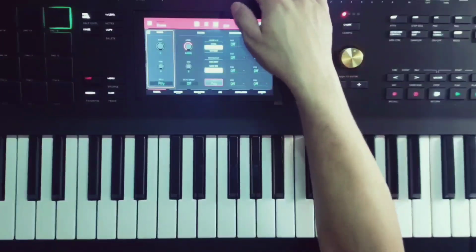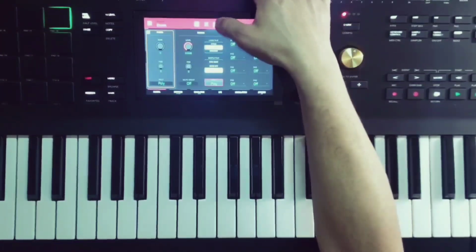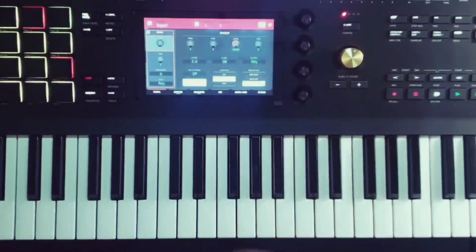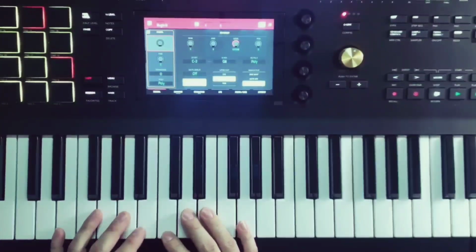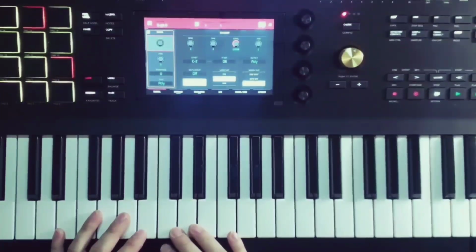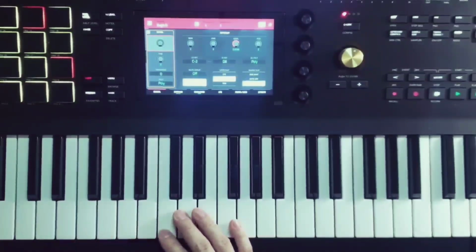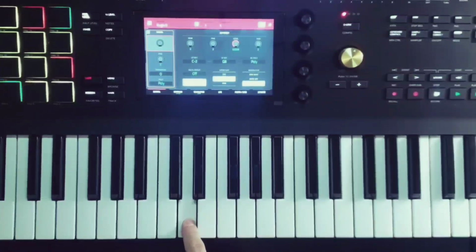And those are just the basic settings that I would set for my pad, and then turn it into a key group. And now I have a key group spread across the keys once again. This is my original note. So had the root note been C3, my note would be playing here.